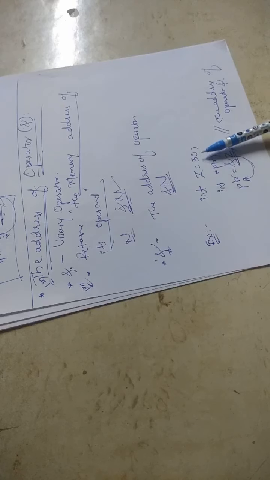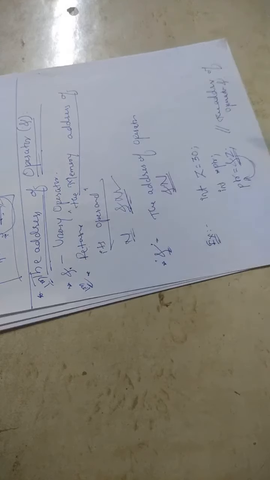Int z is initialized to 30. Int star ptr means the ptr is a pointer. Now the address of z is assigned to your ptr variable, that is, to the pointer variable. So the address of z is stored in your ptr. Done. So this is the first operator used with pointers, that is the address of operator.